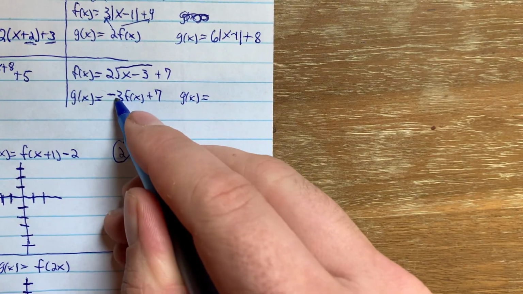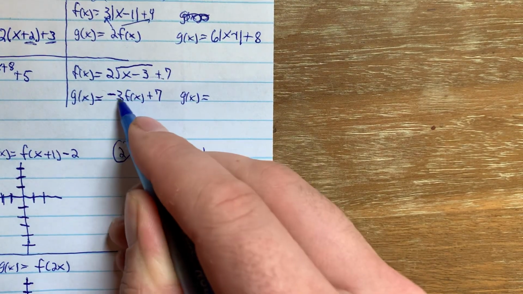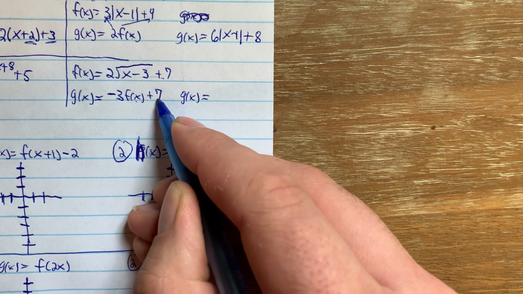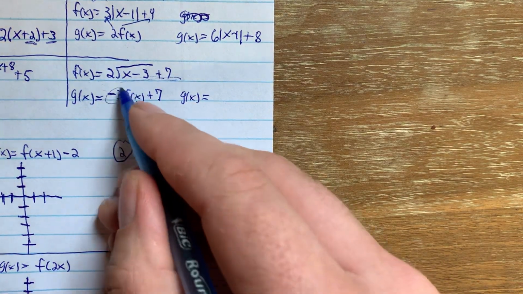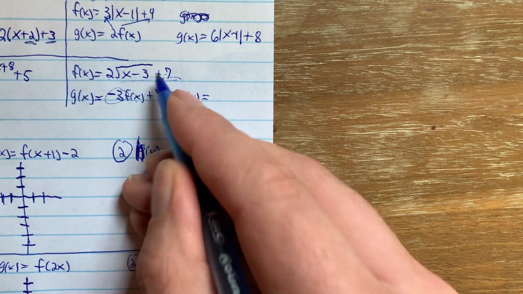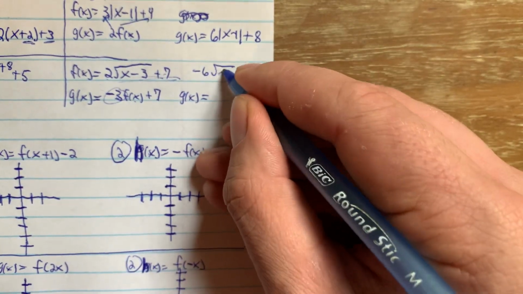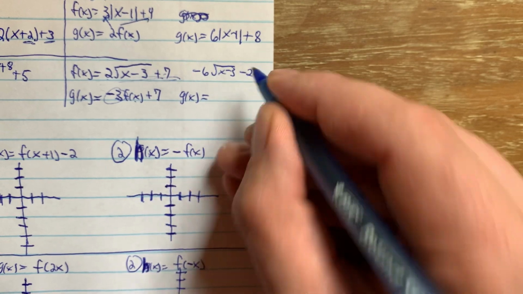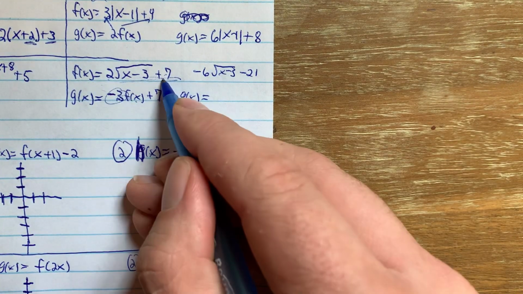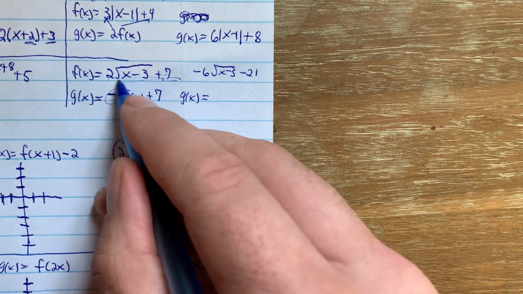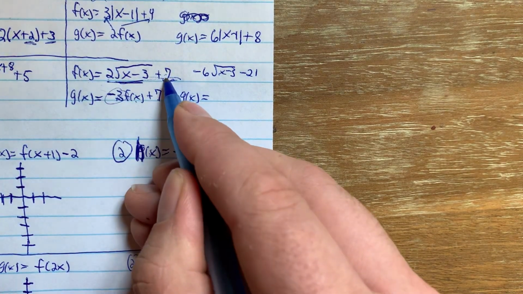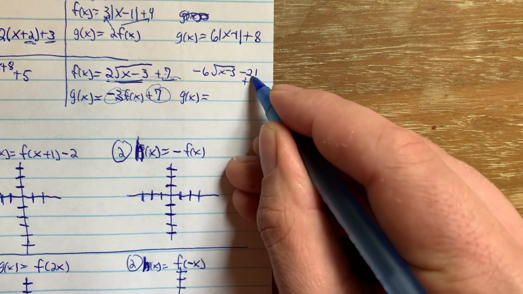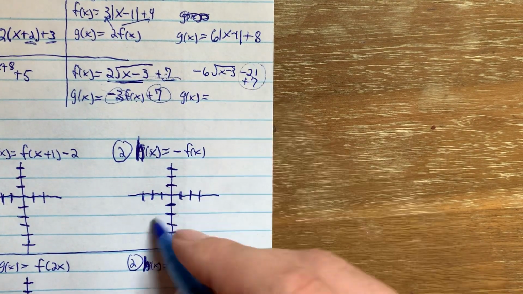Last one, here's f of x. If we do -3 f of x plus 7, -3 of f of x is going to be -3 times all of this, which will be -6 square root of x minus 3 minus 21. The -3 will multiply times this and times this because it will distribute. F of x is a binomial. So -3 multiplies here and here. But then we also need to add 7. And that plus 7 will add just to the outside part.